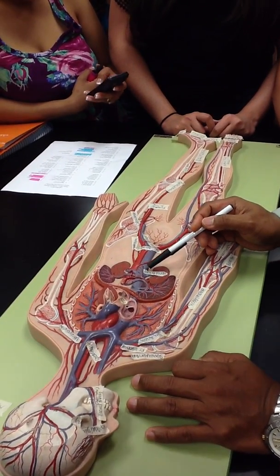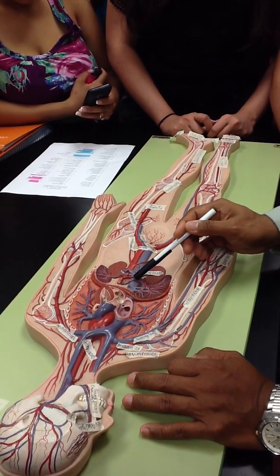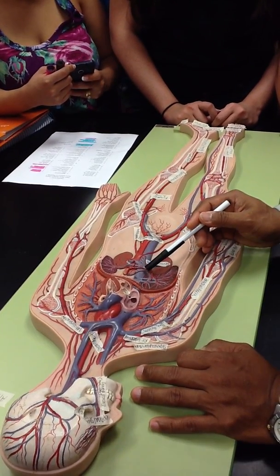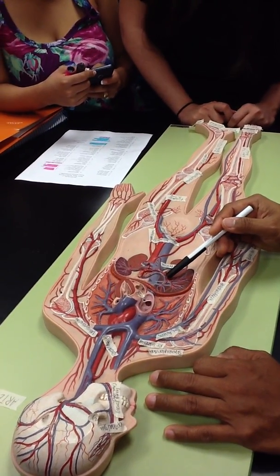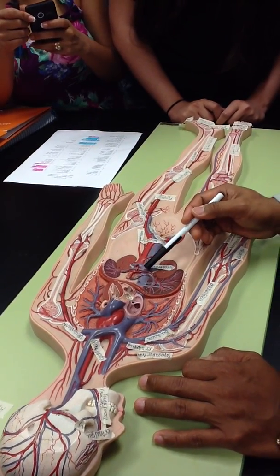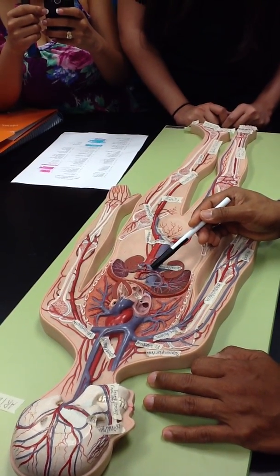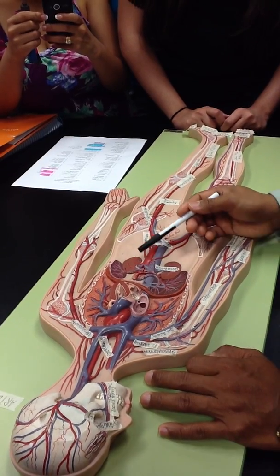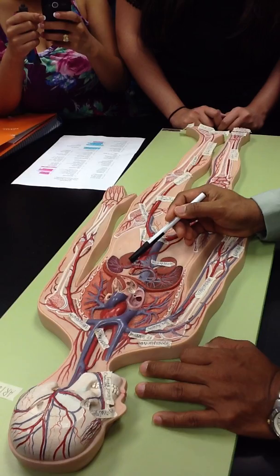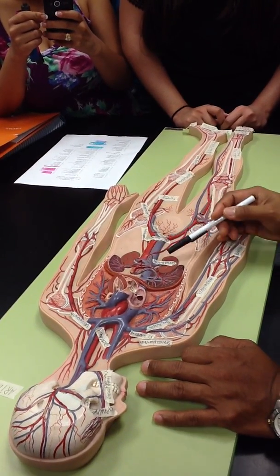Now, this one. What about this one? What vein is this? Were you able to identify it? Is it the gastric? Gastric vein, correct. Okay, this one. Splenic? Okay, this one is common. This one goes to the renal, correct. This one is your splenic vein. Okay.